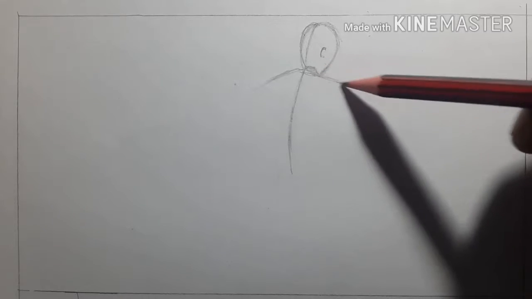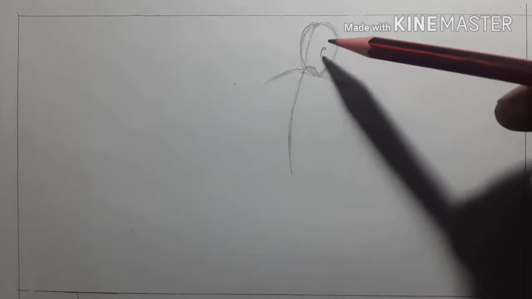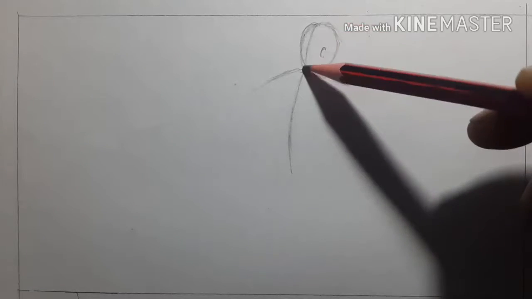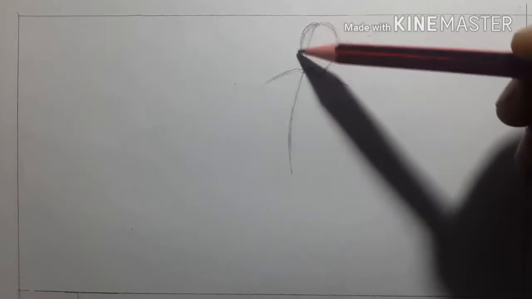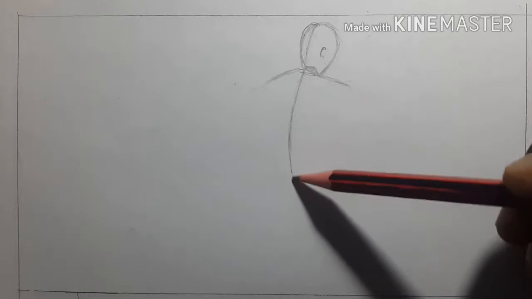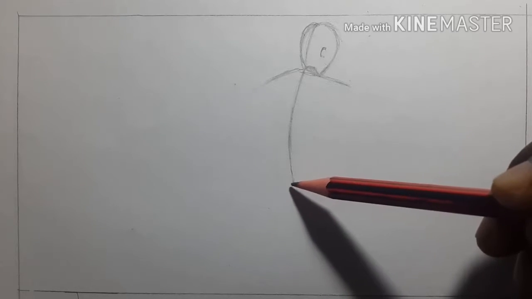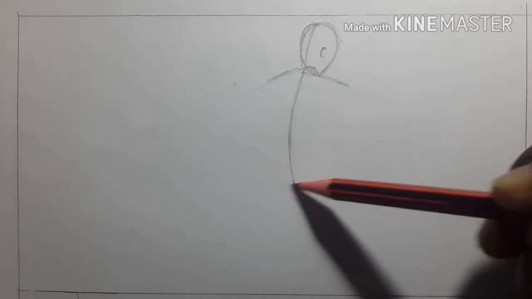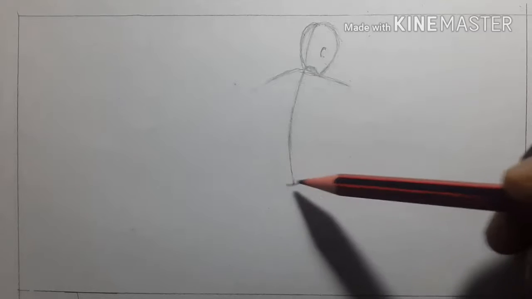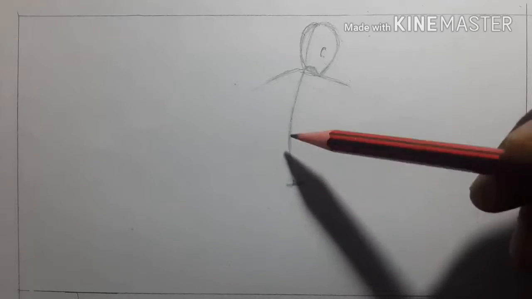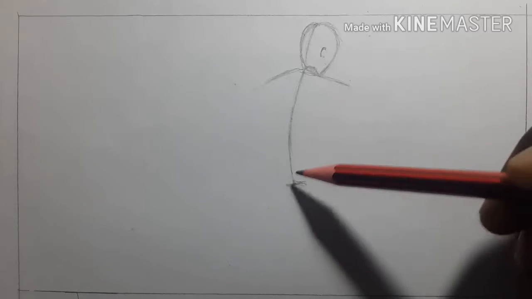Okay, so here we've got a clear indication that this character is actually facing downwards. This is the back of his head, and this is his back, right? Let's just imagine that this is the part where his back begins, like this is the lower part of his back.